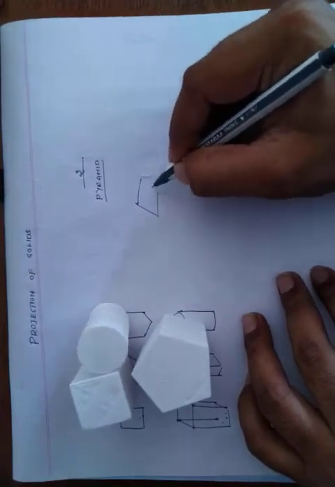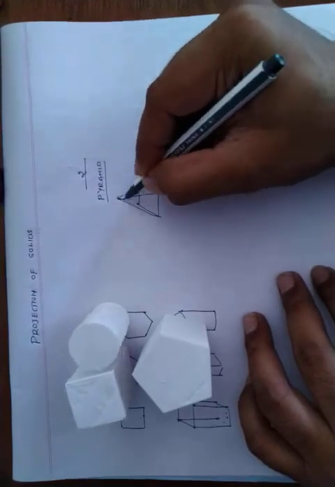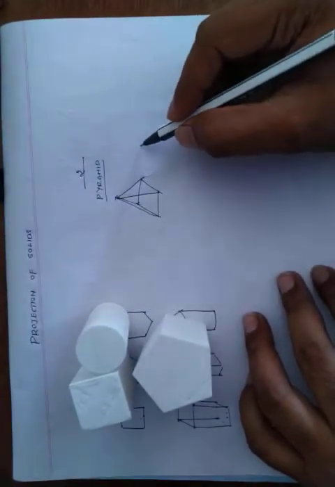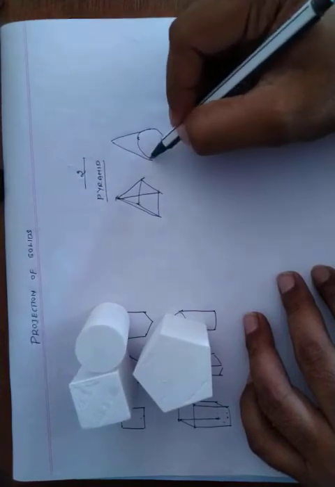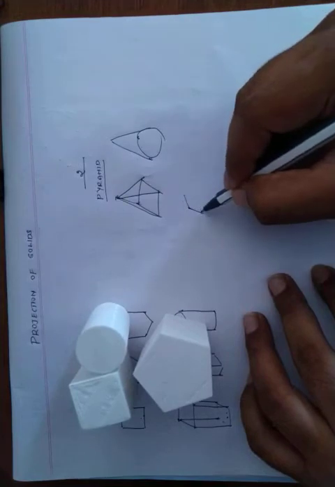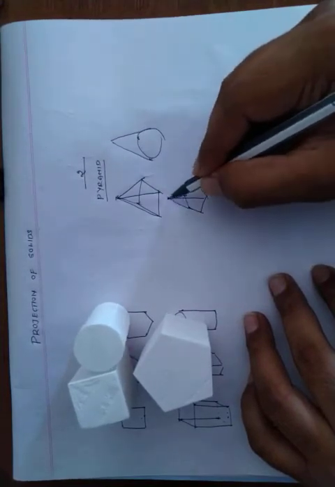Likewise we have pyramids. A pyramid is a solid which is pointed at the end. This is a square based pyramid. It's pointed at the end. We have a cone, and a pentagonal based pyramid. So what's the difference?